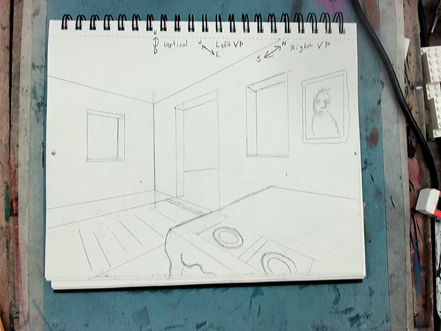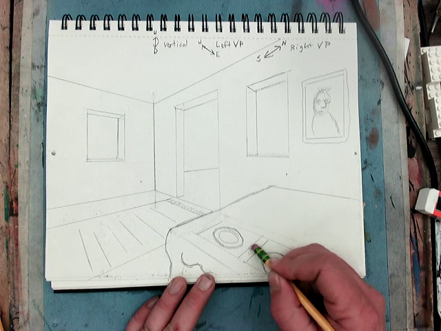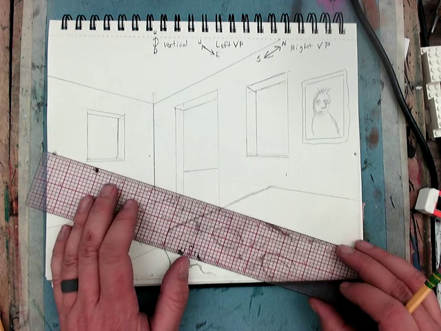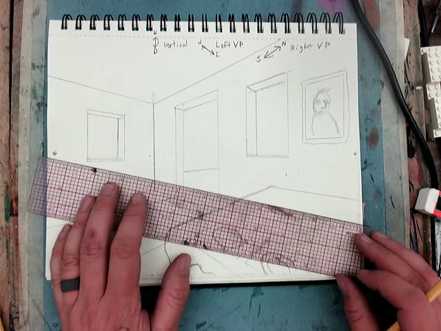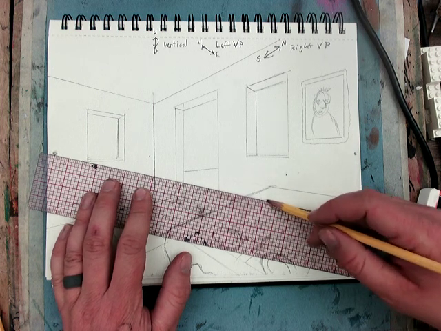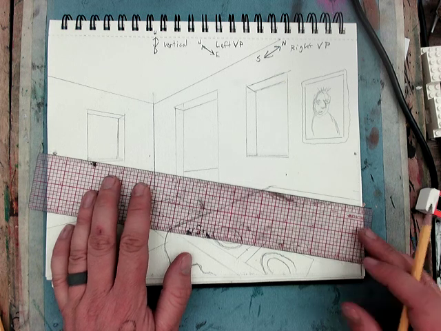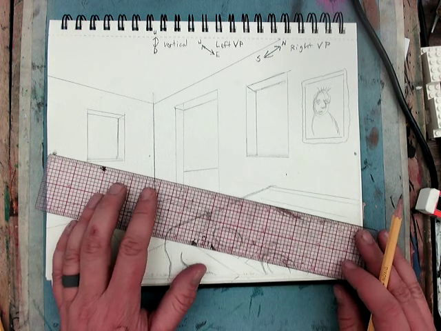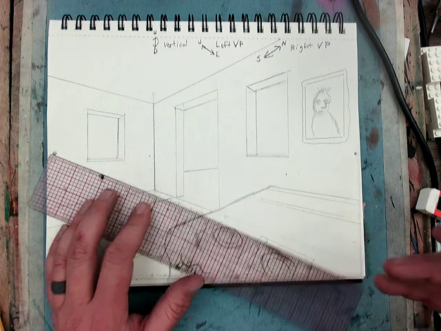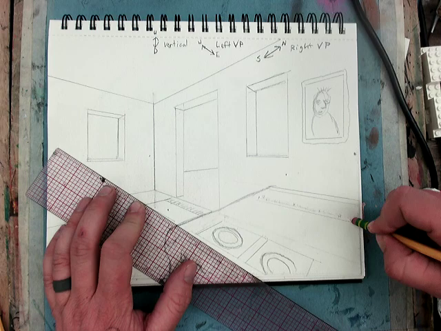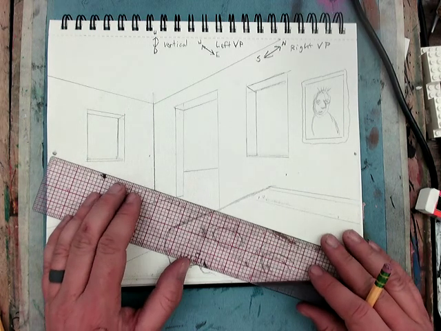Okay, so there's my placemats. I'm going to do a big serving tray. Oh, I'll do some other ones on this side too. I'm going to draw a serving tray, so I'll draw that first just in case it's obscured. Maybe a little wider here. Serving tray.